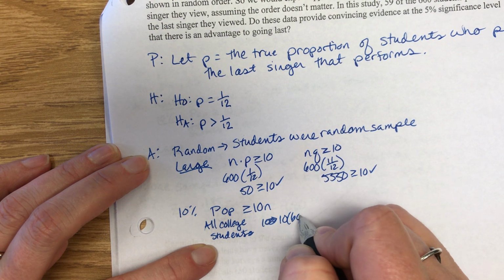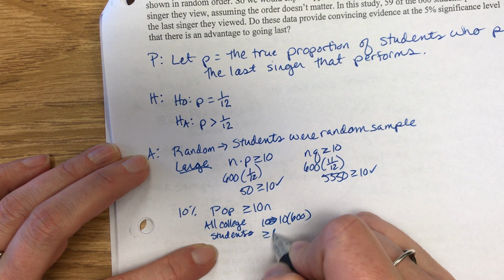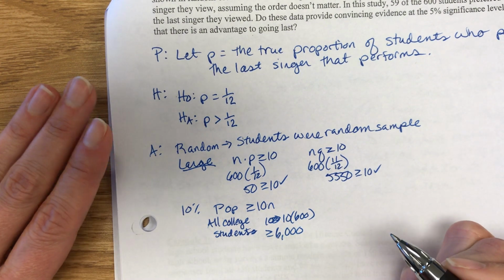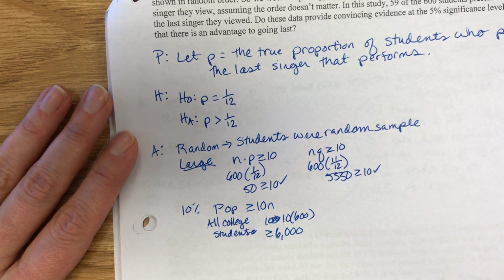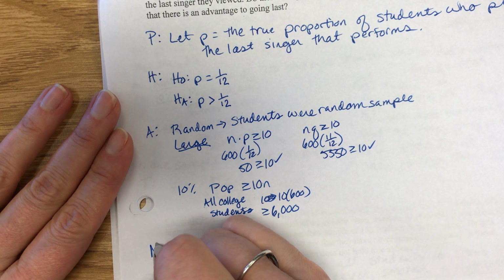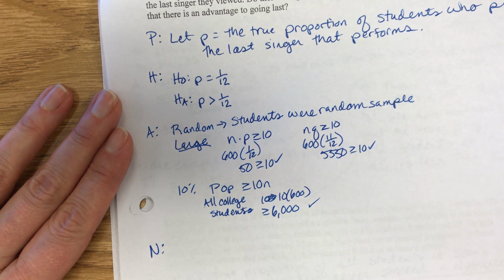10 times 600. Yes, of course, there's going to be at least 6,000 college students out there, right? It didn't say from one school, it just said college students. So we passed that test.